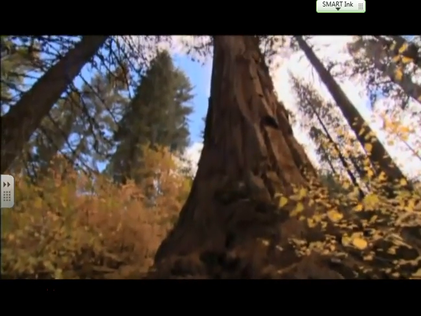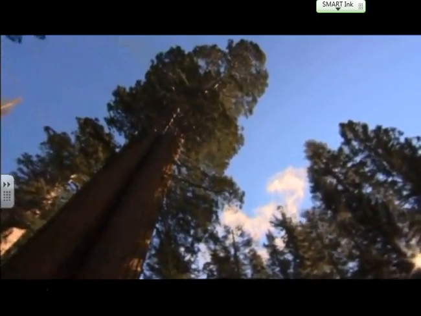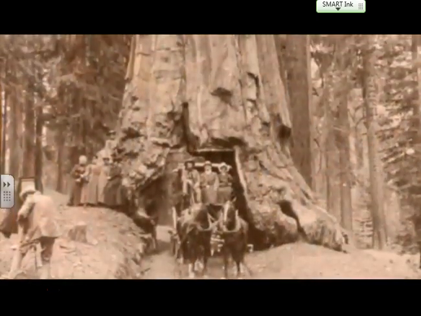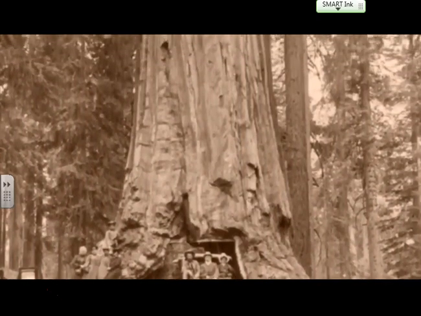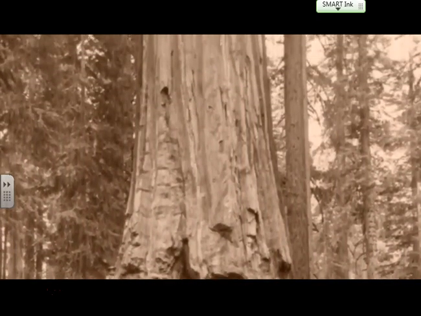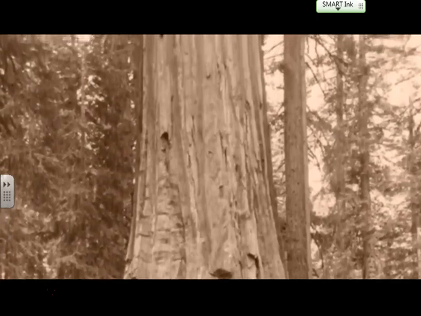The Mariposa Grove of giant sequoias, Yosemite's largest remaining stand of these great trees. The sequoias are an iconic symbol of Yosemite. This grove was one of the main reasons President Lincoln took time out from the Civil War to declare Yosemite a protected place in 1864.